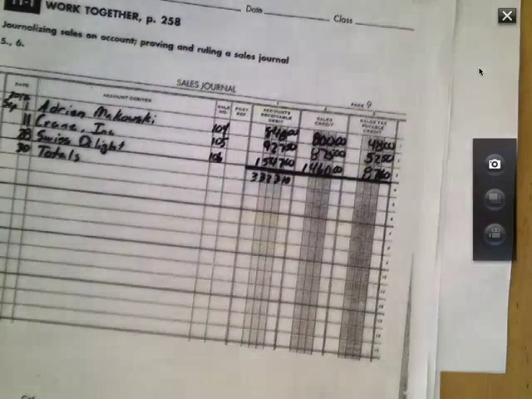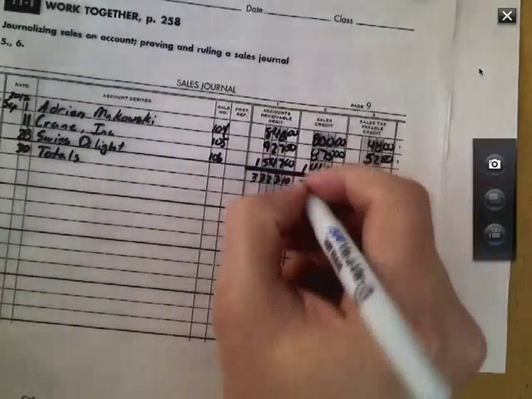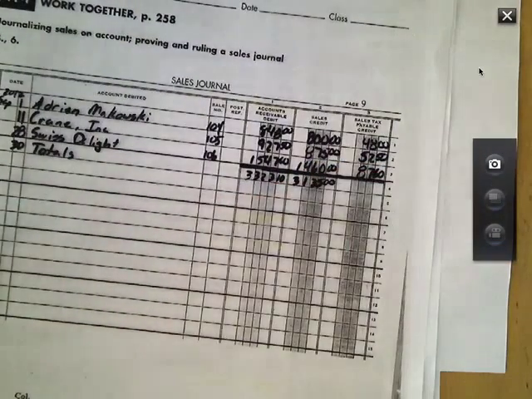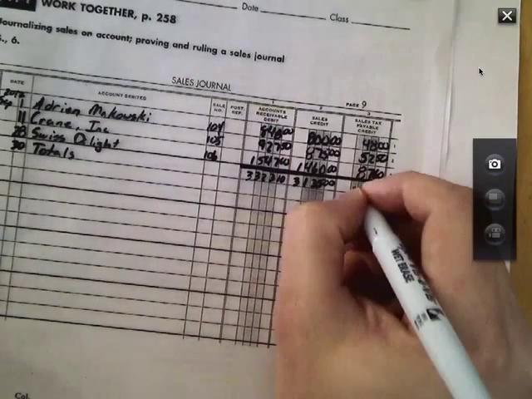Then the next column, 31.35, and then 188.10.